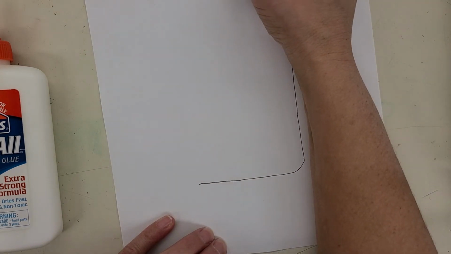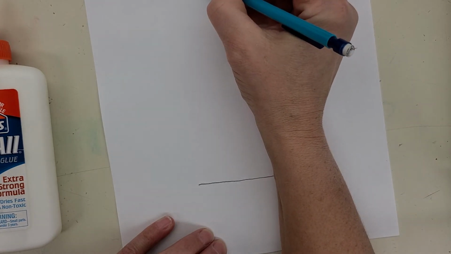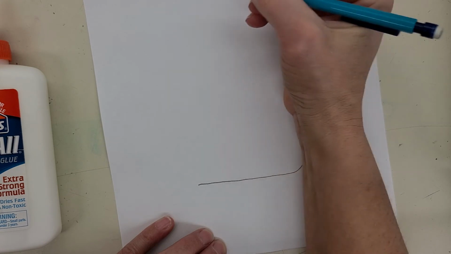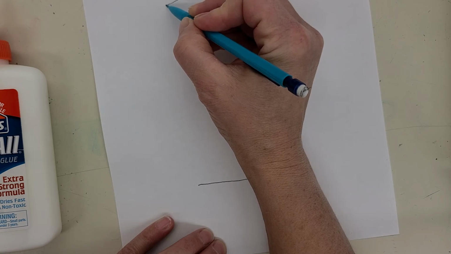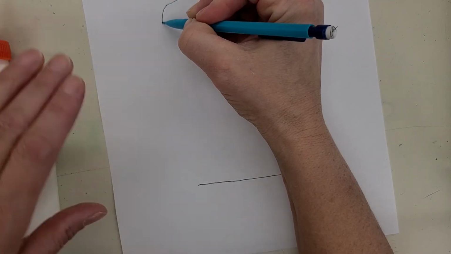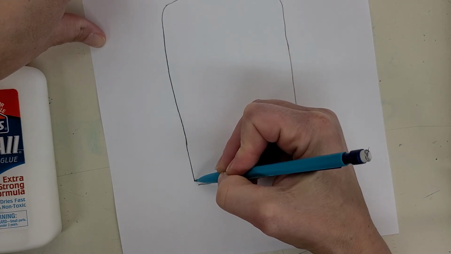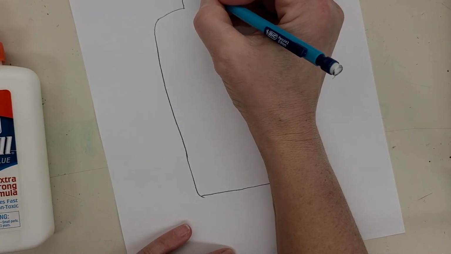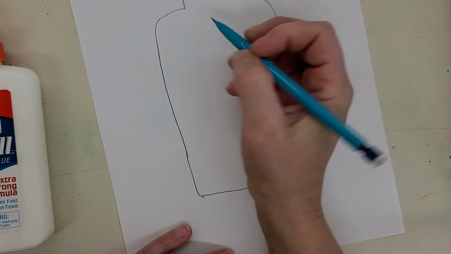I'm going to come back up here and I'm going to start on the other side. My glue bottle is symmetrical. At this point, I'm really not looking for a ton of accuracy. I'm looking for an outline. All right. So this is going to come across here.